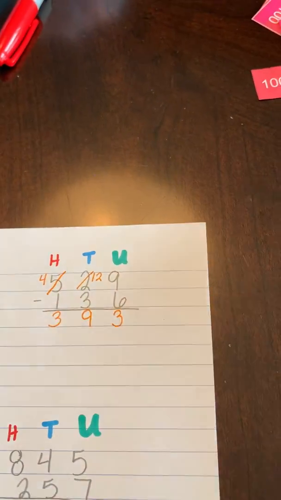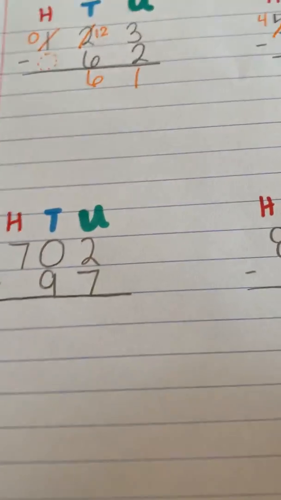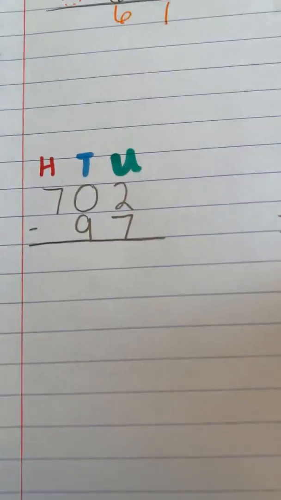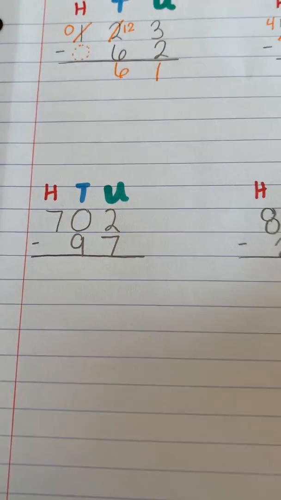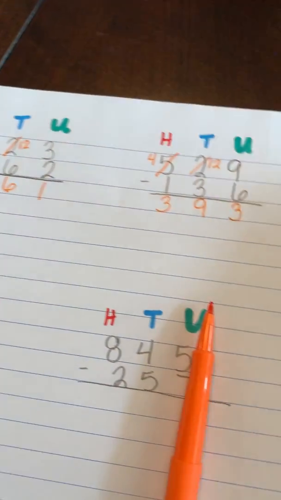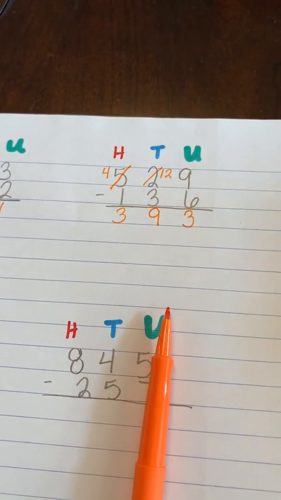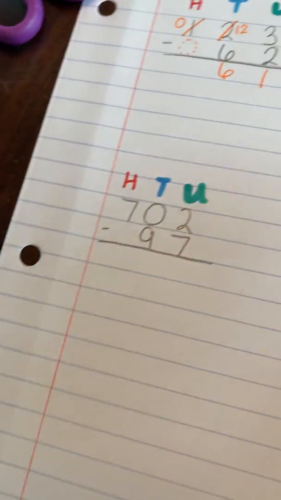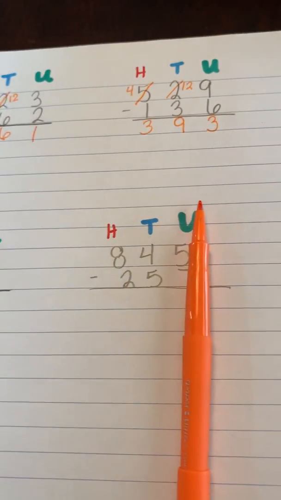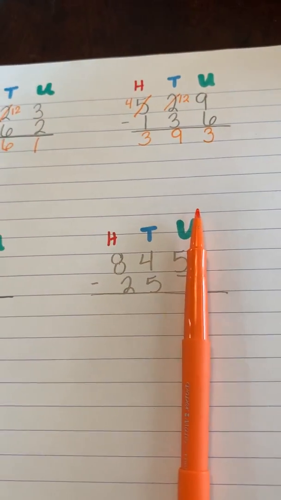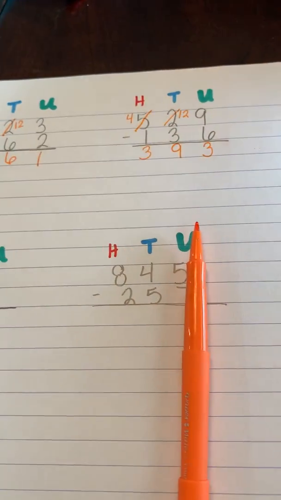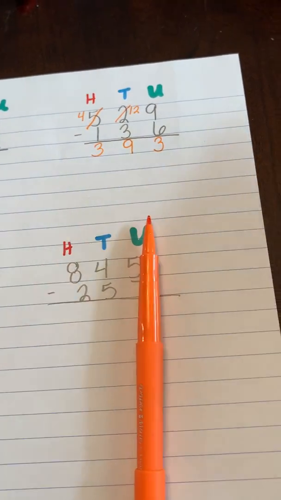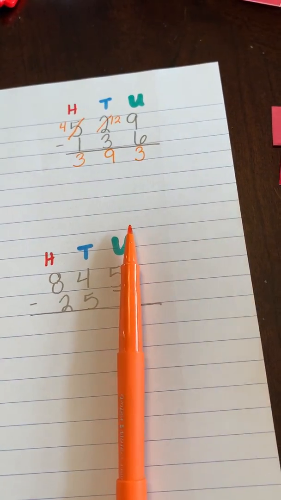Okay, we're going to do 2 more that are a little bit more challenging because you will see these in the future and they throw off people all the time. Our next one is 702 minus 97. So first I'm going to build my number. 702. 1, 2, 3, 4, 5, 6, 7. 7 hundreds.